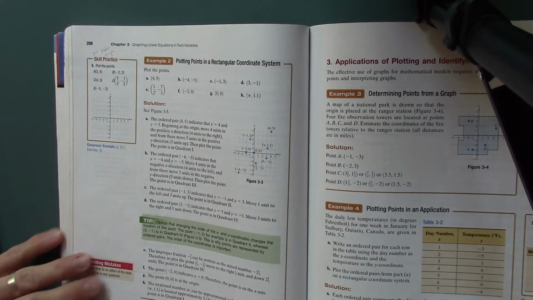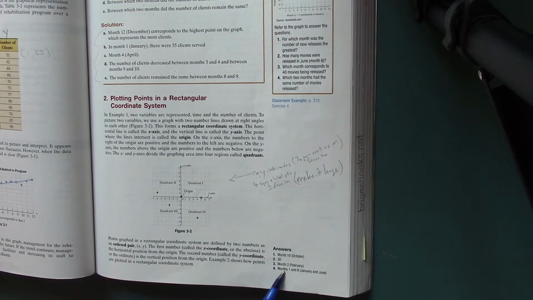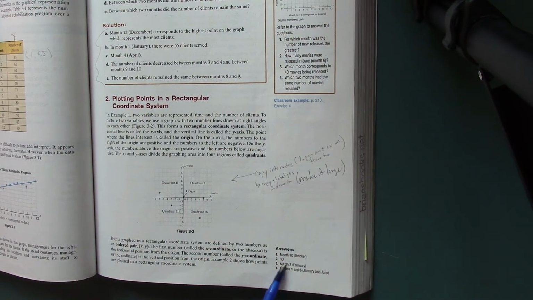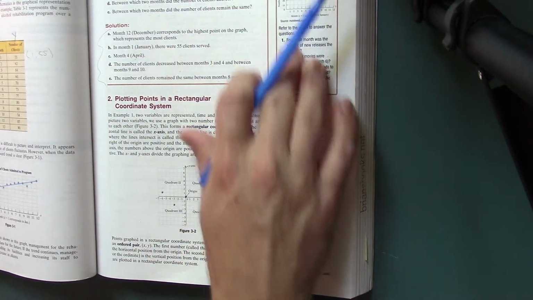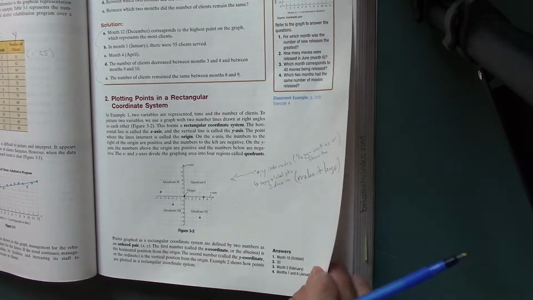If you haven't noticed already, at the bottom of this page, it gave me the answers. It did that on the other page too. For skill practice 1, it told me all the answers down here. So you can always check yourself on skill practice problems. If you're just doing this on your own and you don't want to watch the video, you could just go through the notes, go through the skill practice, try them, check your answers, see how you're doing. And then come back and watch the video if you need it. Okay? All right, so example 3 here.